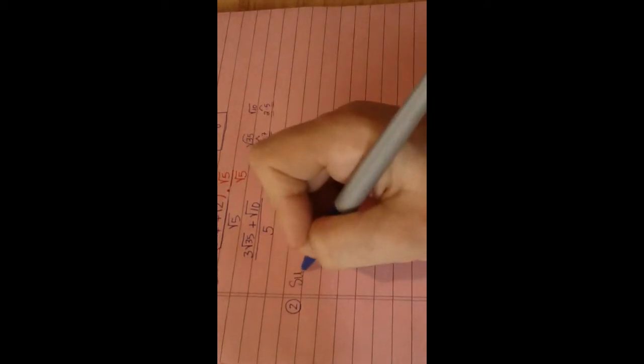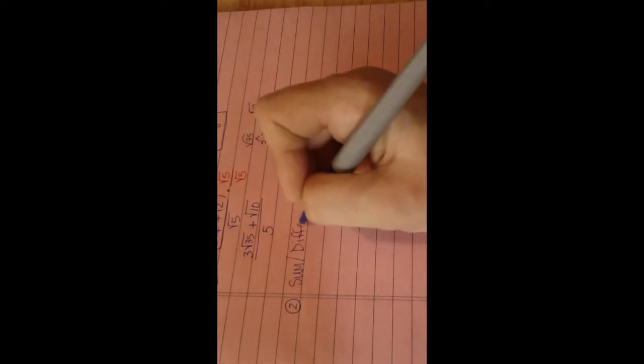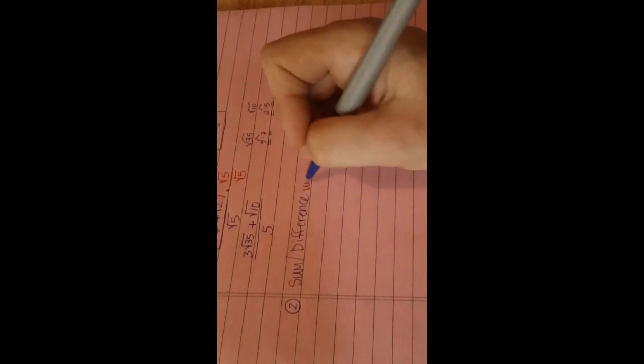The second type of problem that we're going to look at is when you have a more complicated denominator that has a sum or difference with a radical in the denominator. An example of that type of problem would be 4 square roots of 3 minus the square root of 2 over 7 plus the square root of 5.